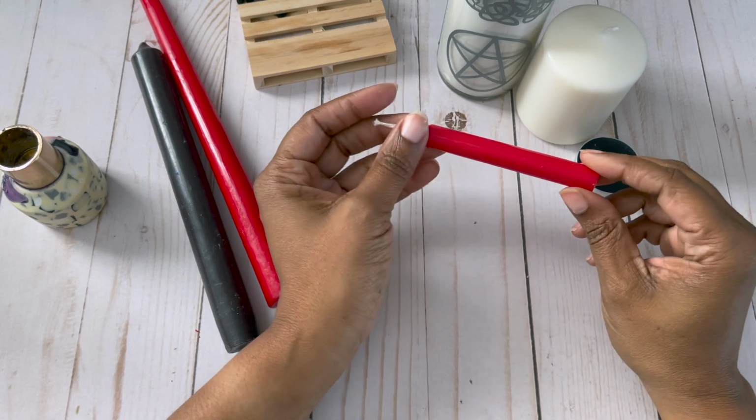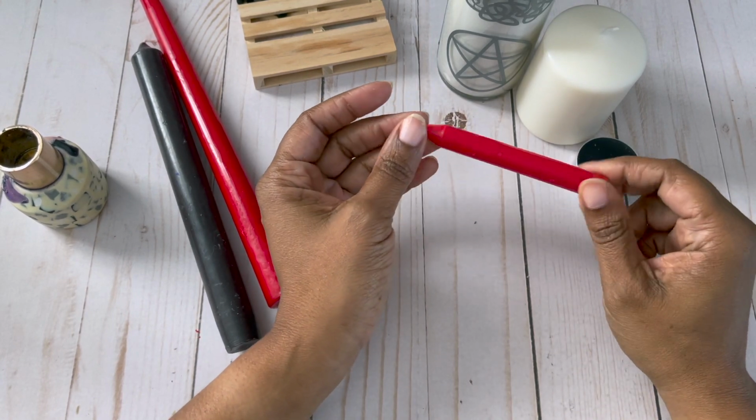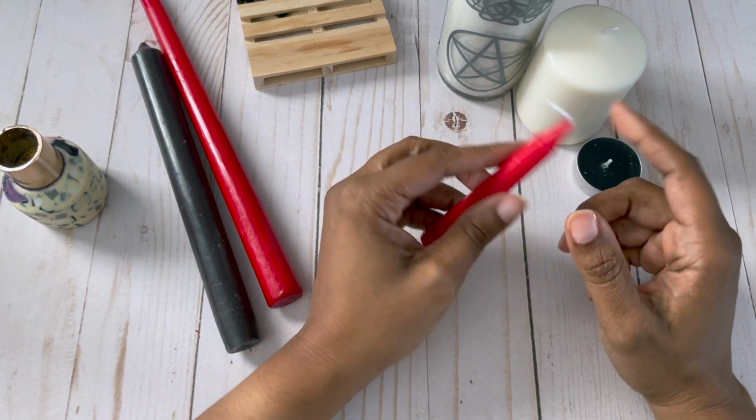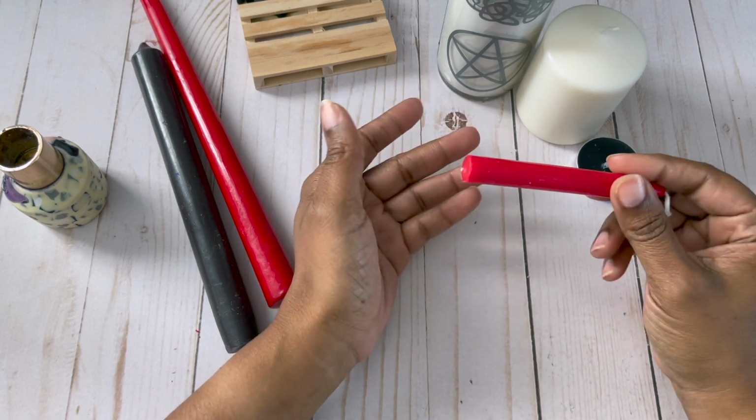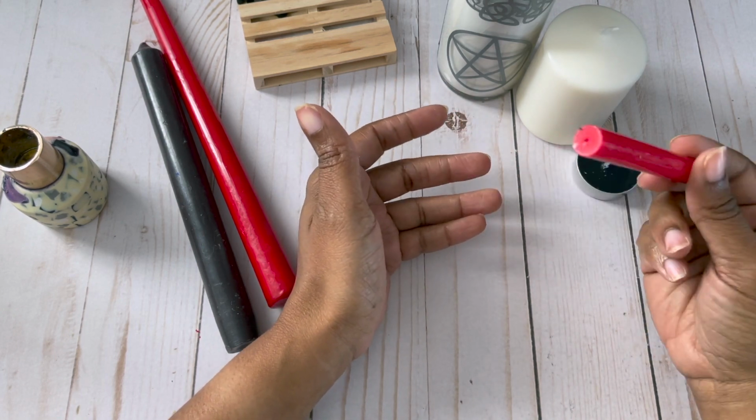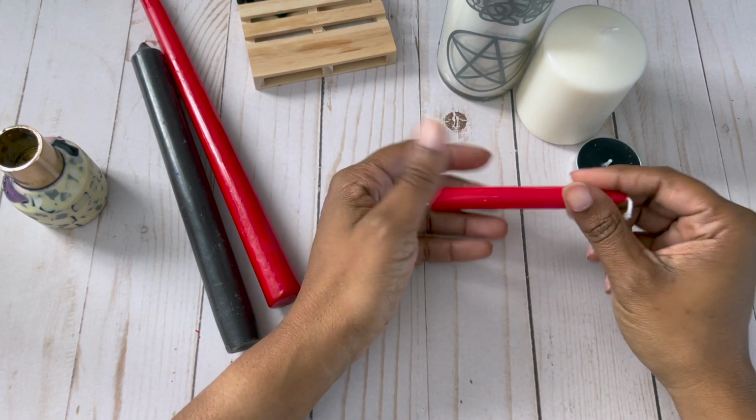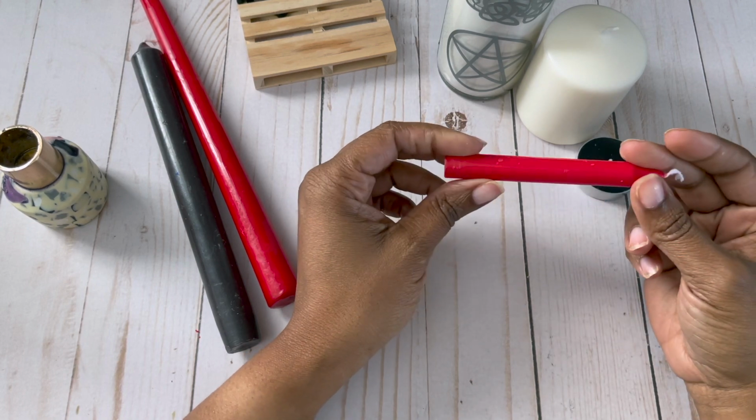Let's talk red. I talked about having red for sure in your arsenal. Red can represent romance. If you don't have pink, you can have red. Romance, passion, love even, okay? Desire, all of that sort of stuff.